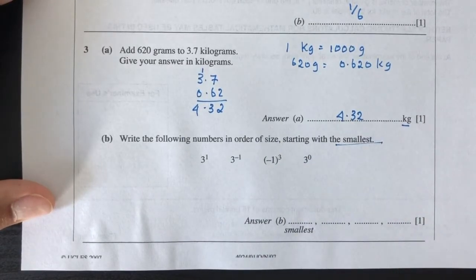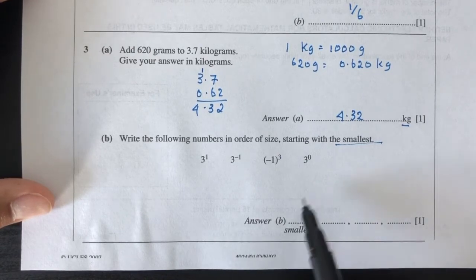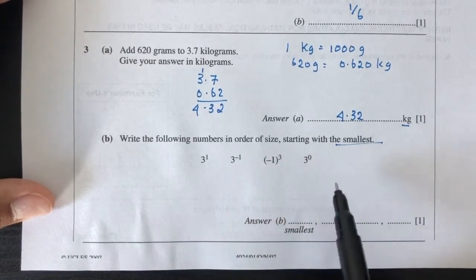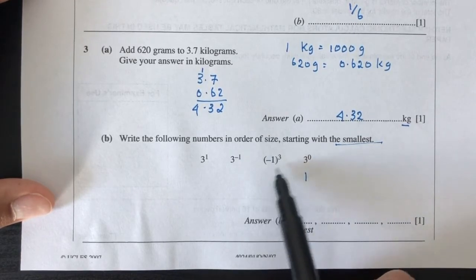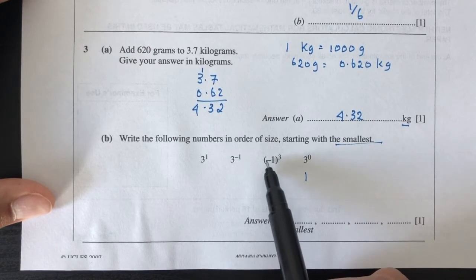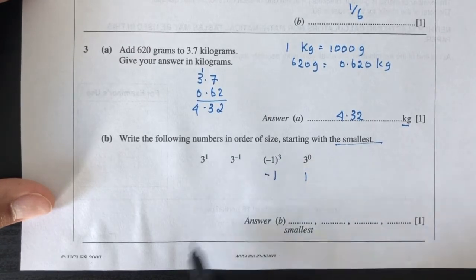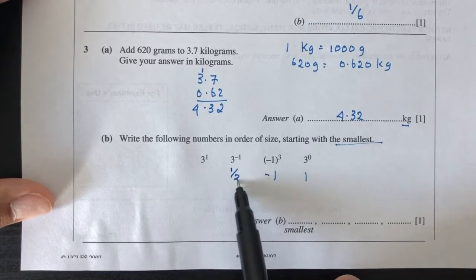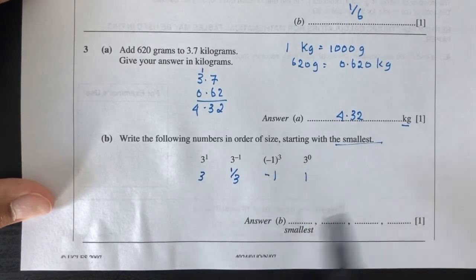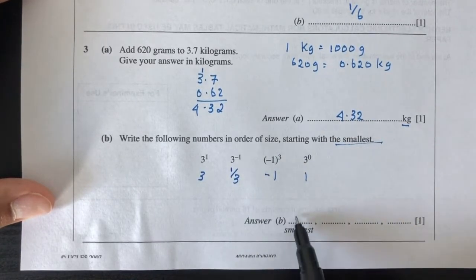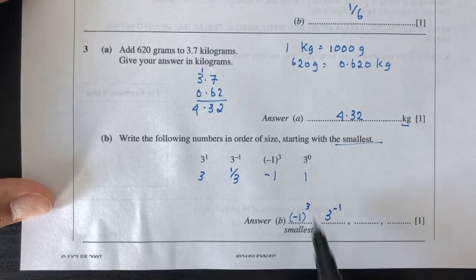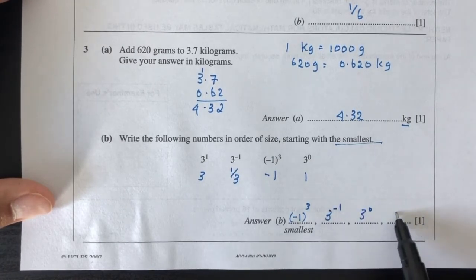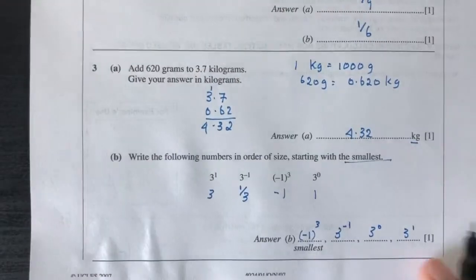Now for part B, write these following numbers in order of size, starting with the smallest. So we have to write this in ascending order. So let's simplify and see how we compare. So this one is actually equal to 1. Anything to the power 0 is 1. This one is what? Minus 1 to the power 3 is minus 1. This one is 1 over 3. This one is 3. So which one is the smallest? It is the negative number, so that will be minus 1 to the power 3. And then we have 3 to the power minus 1, and then 3 to the power 0, and then 3 to the power 1. Okay, that will be question number 3.